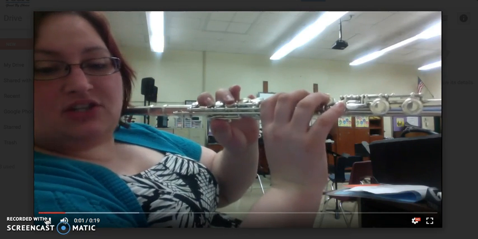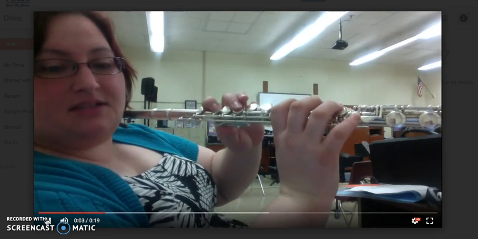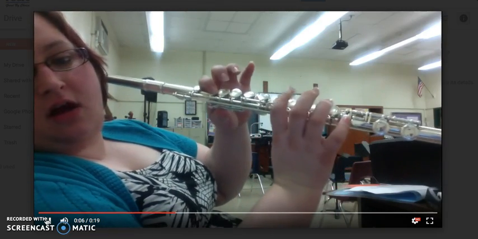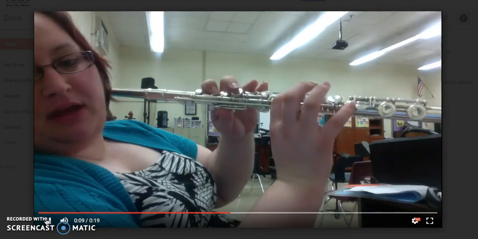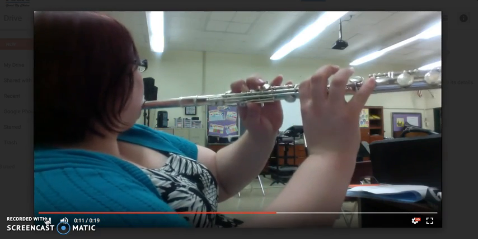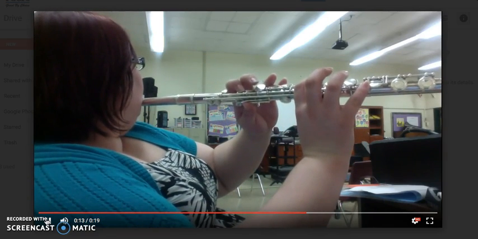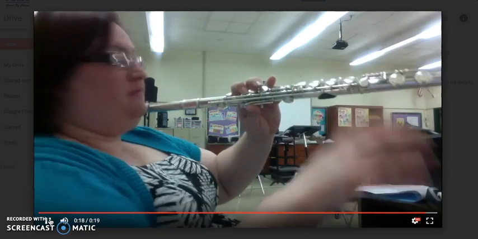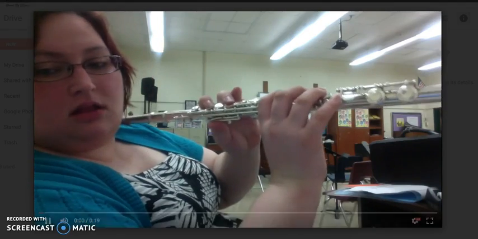is our low A sharp, also known as our B flat. We play that by doing our thumb, our first finger, and our pinky. And it should sound like this. This is our low A.